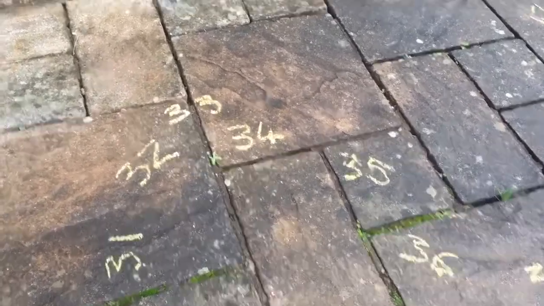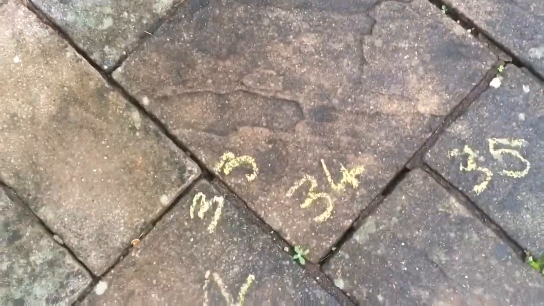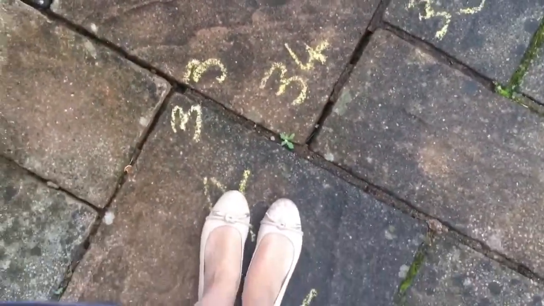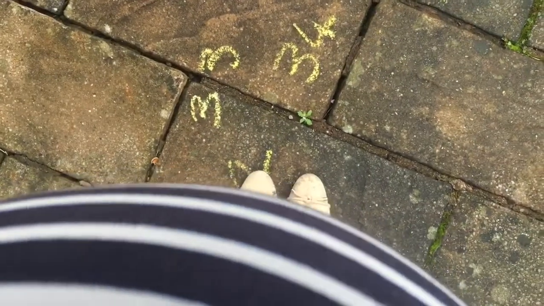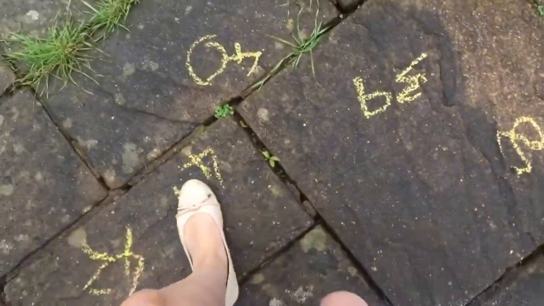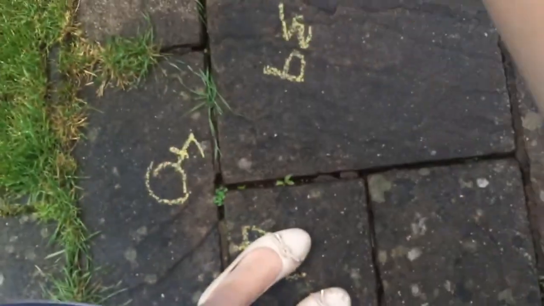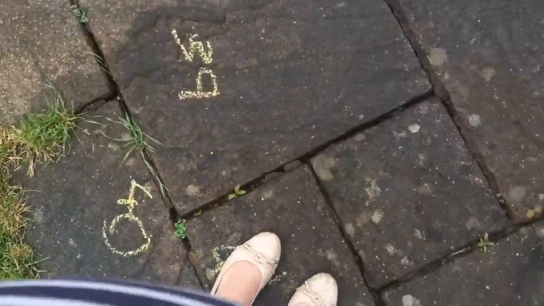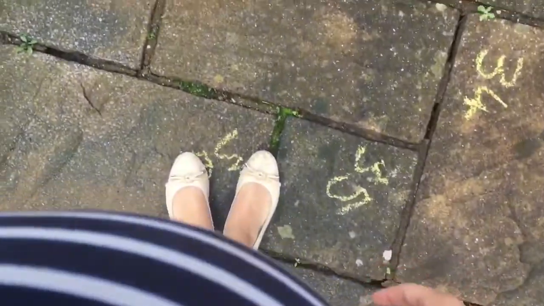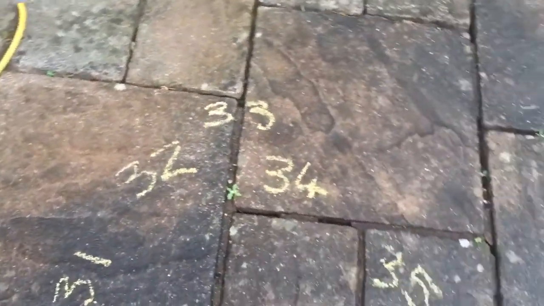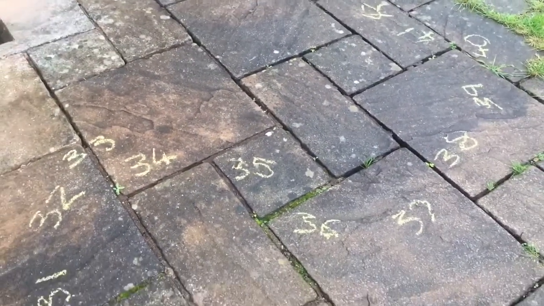For example, you might get them to stand on 32 and say, find a number that is 3 more, 1, 2, 3. Or you might get them to stand on 41 and ask them to jump to a number that is 5 less. So they'd be counting, and then once they'd found it, they would jump to it. You can do all sorts of things, and you can make your number line as big or as small as suits your child.